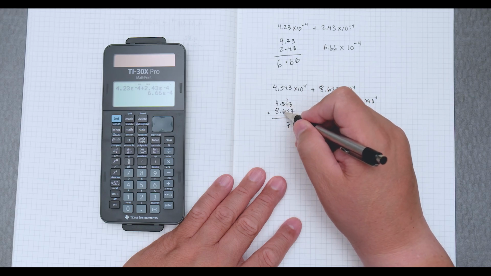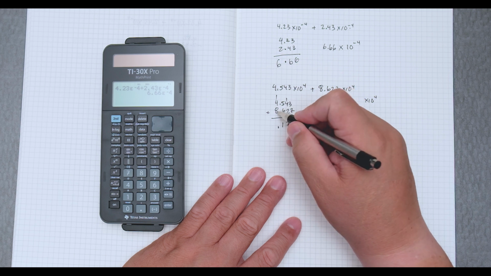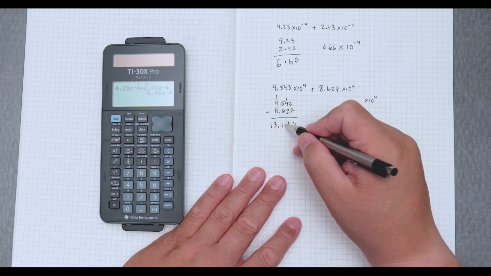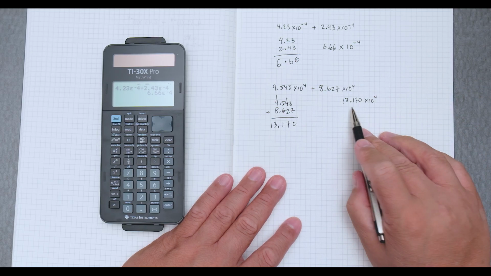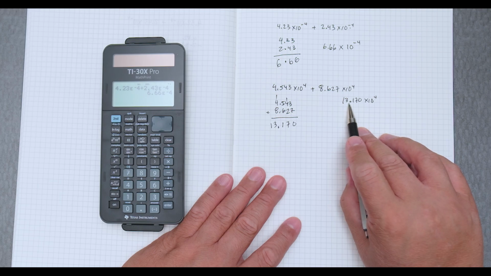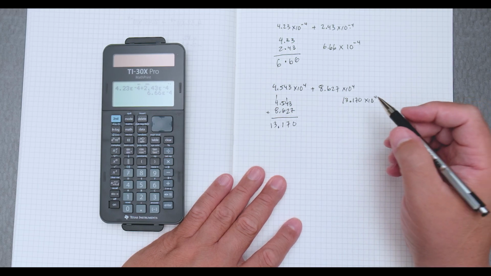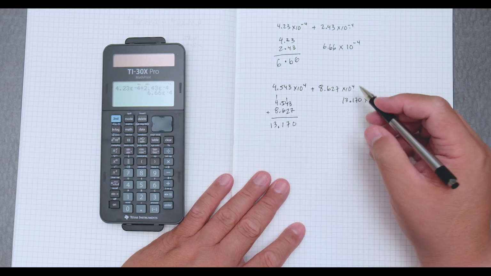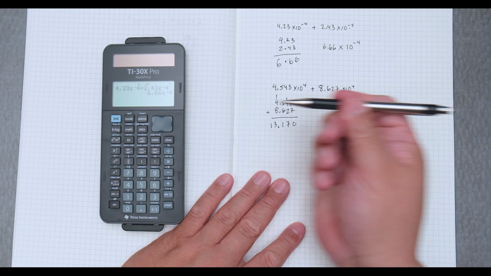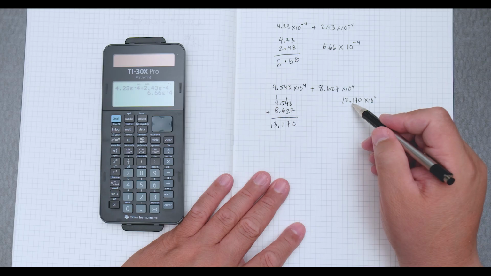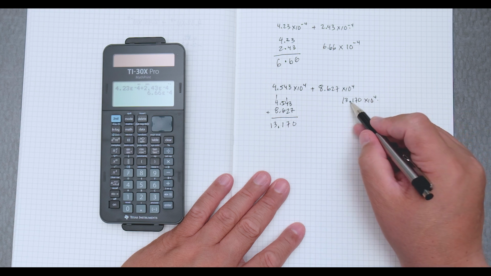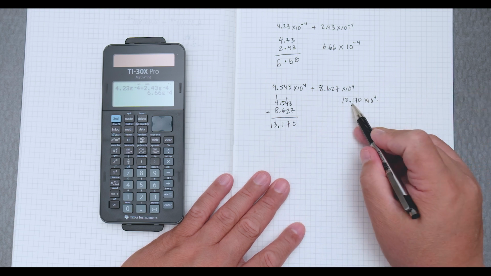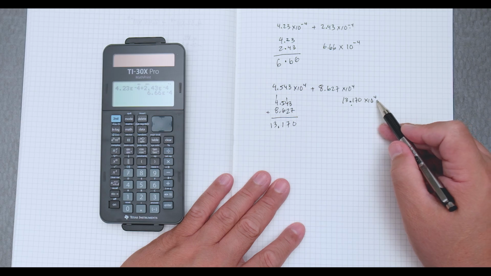This is going to be what? 10, 11, decimal, 12, 13, right? 13.170. So 13.170. We want this decimal, right, to be in the ones place. So the idea here is if I move the decimal to the left, I'm making the number smaller. And I'm going to have to make the exponent bigger. It would be the same thing. If I move the decimal to the right, I'm making this number bigger. I'm going to have to make the exponent smaller.